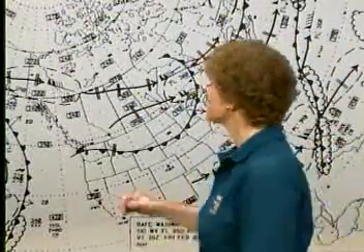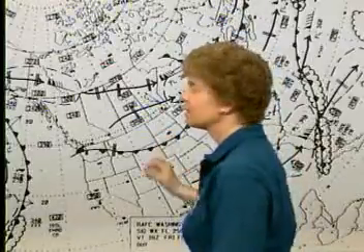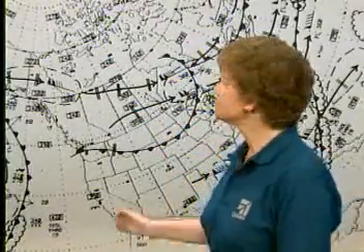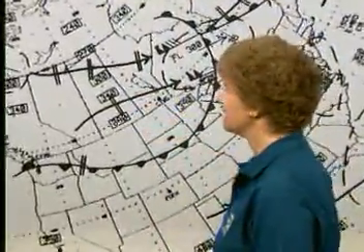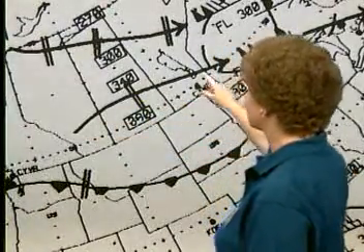Here's another version of the high-level significant weather prognostic chart. Among other things, this chart lets you know where the jet stream is and what it's doing. In the summer, by the way, you'll find the jet stream further north and weaker than it is in the winter. Looking just north of the U.S. in Canadian airspace, you'll see the jet stream depicted by this heavy black line.